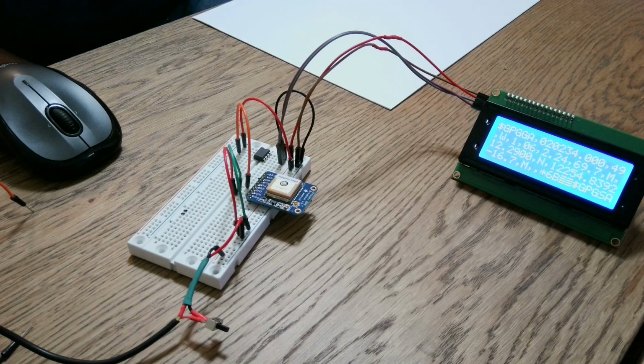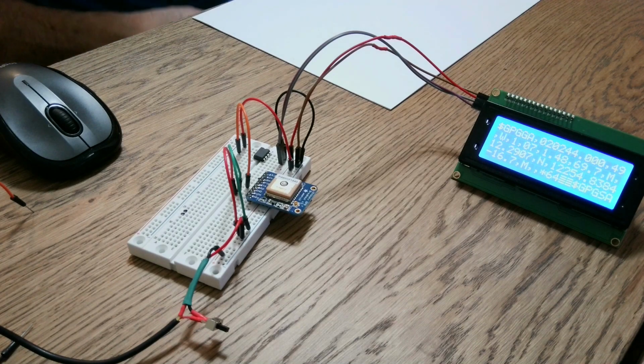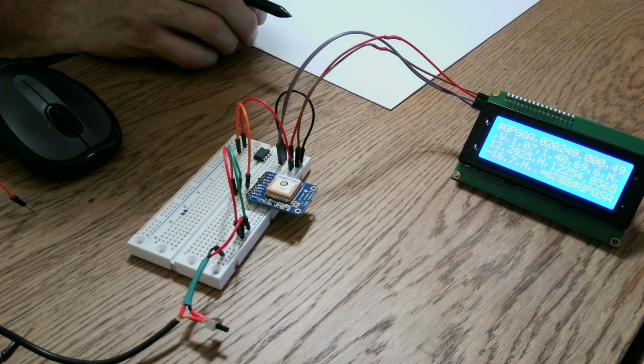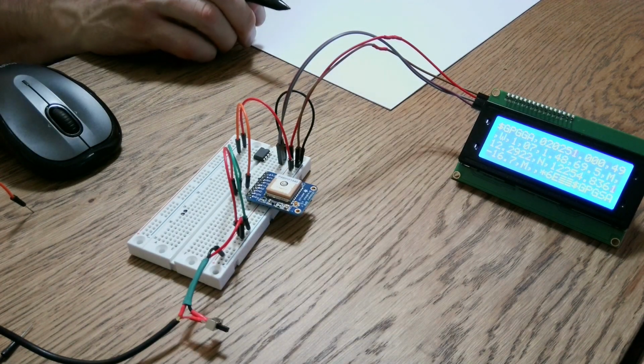So I decided to do a video on a GPS module. First time I've done a GPS module before. And this one is a module from Adafruit, and this one's called the Ultimate GPS Breakout version 3.